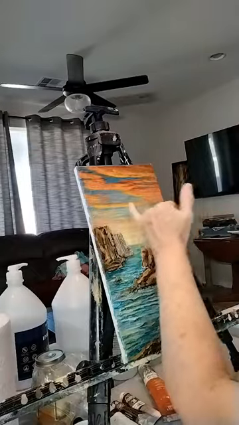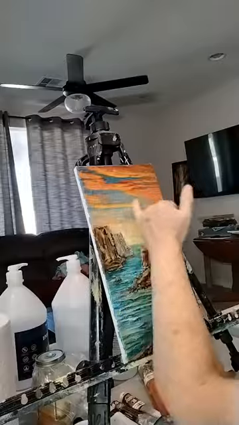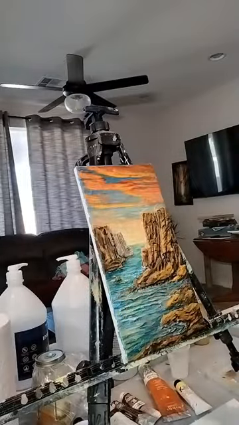This is what I want to do first though. Let me get rid of this and get this area the way I'm hoping it'll look. So for that, I need the blue. And I need the white.